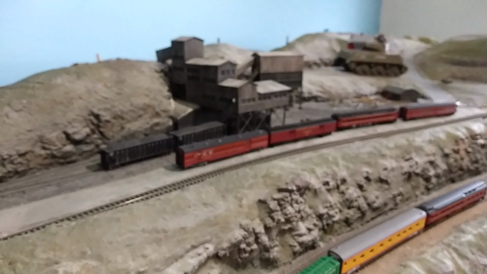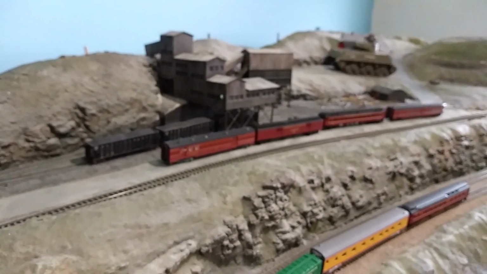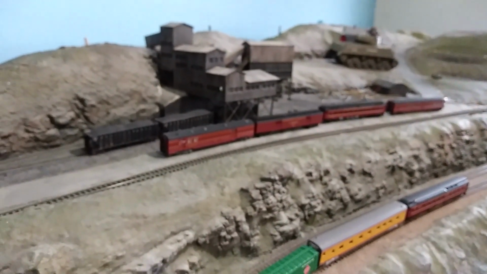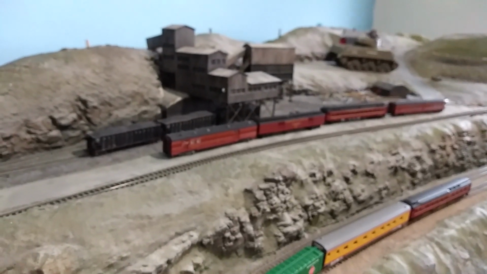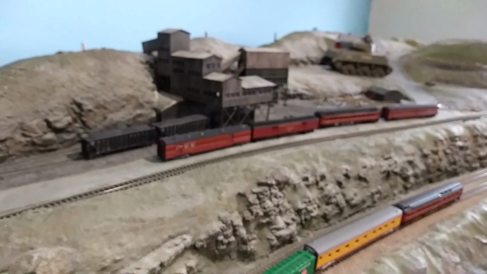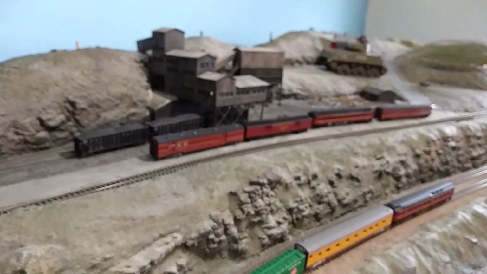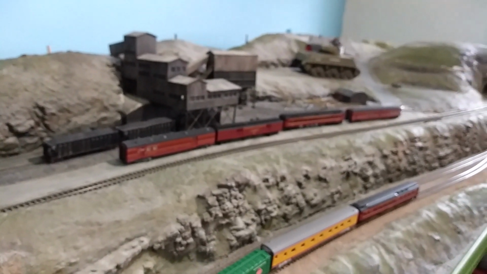And the other main feature of the train layout is the coal mining that was taking place in Western Pennsylvania.